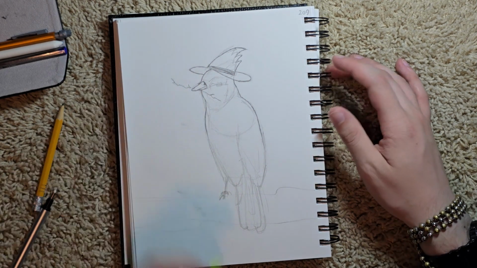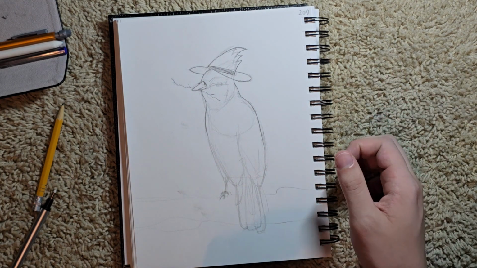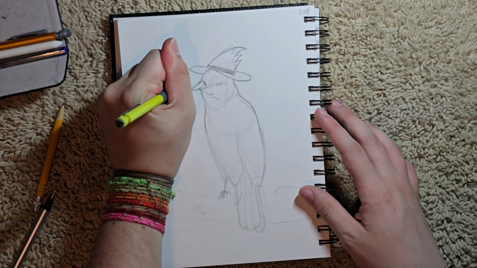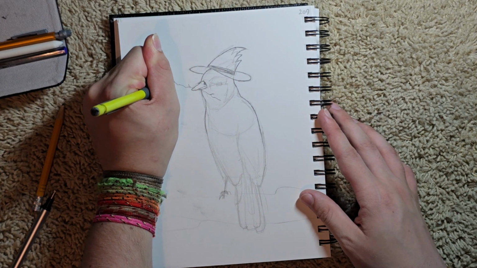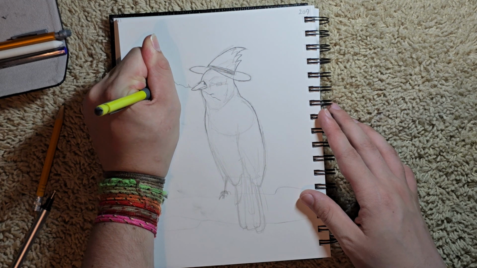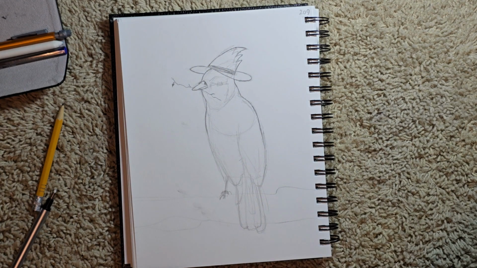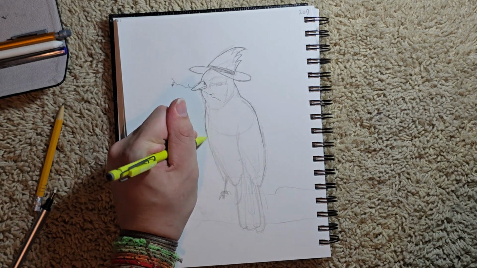It's beautiful. What a magical staff that is, isn't it? Should I put like a little leaf on it? I'll put a leaf right here. That's a weird looking leaf. Boom, leaf. Now the magic comes out of the leaf.